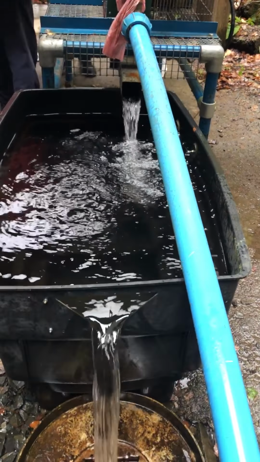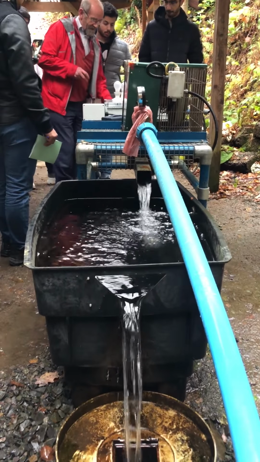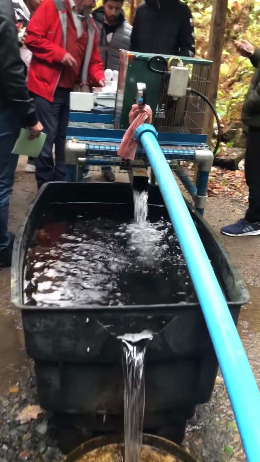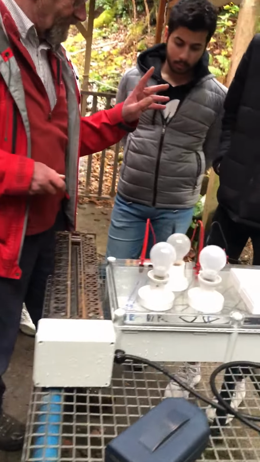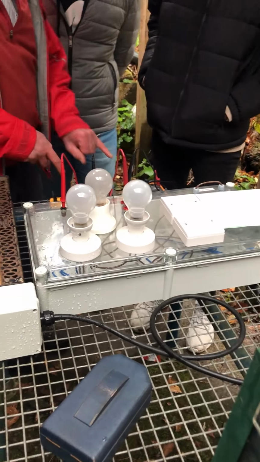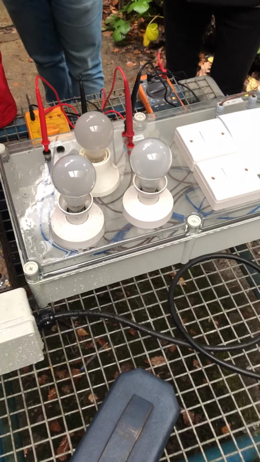That is voltage, and that's the current. So when we start, you give these readings to our scribes here.